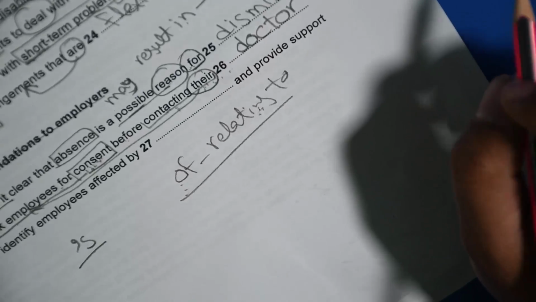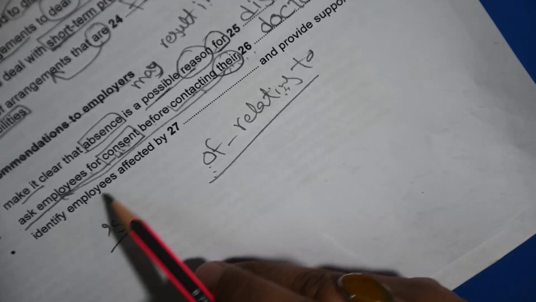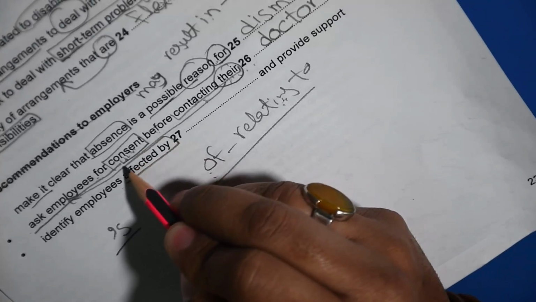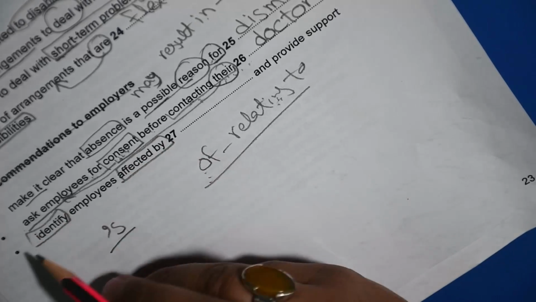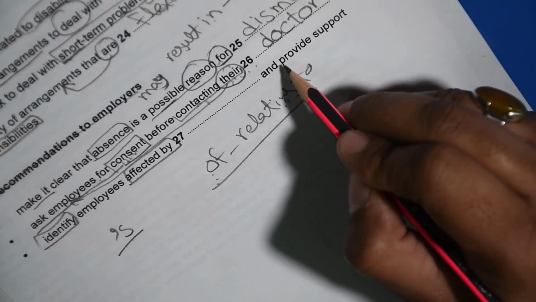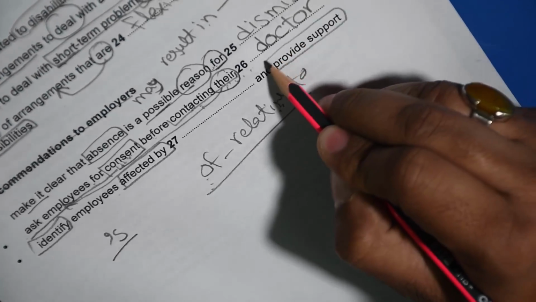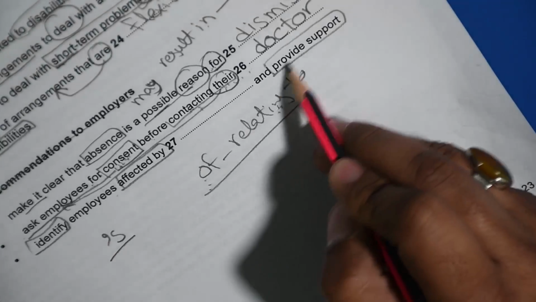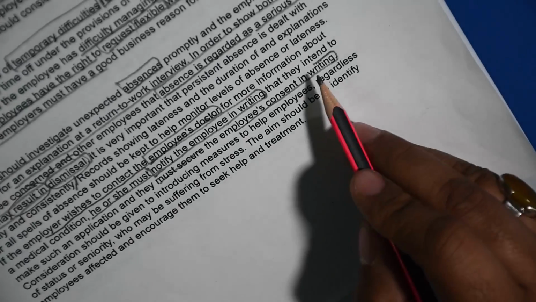Now one last question. Identify employees affected by. This is important. And identify employees affected by dash and provide support. Now there is something, if the employees are affected by that, then you need to provide them support as well. Let's see. Now we'll go towards this.